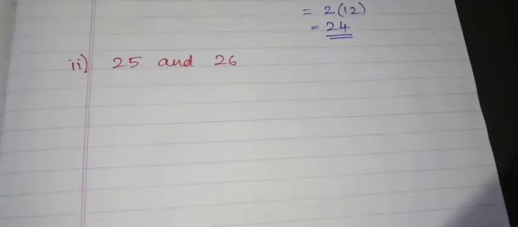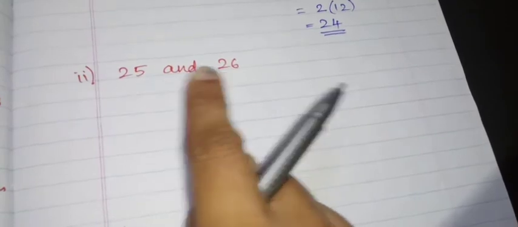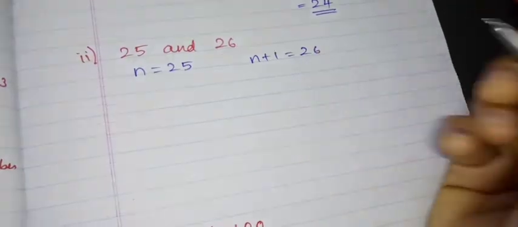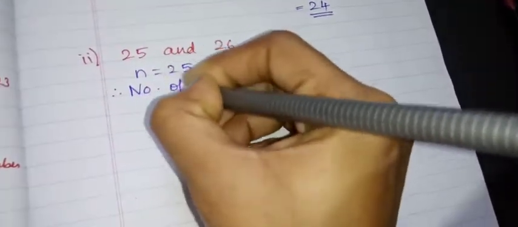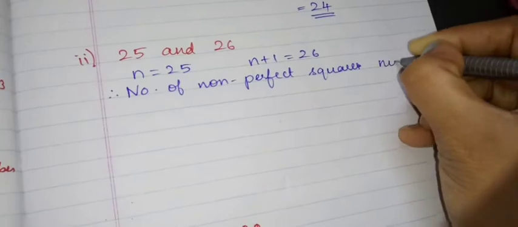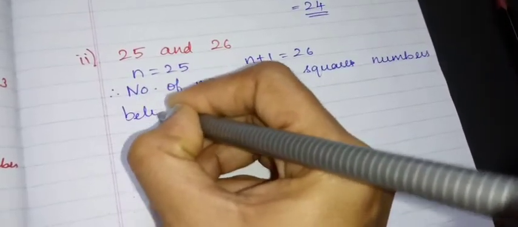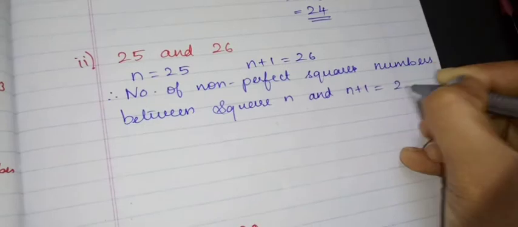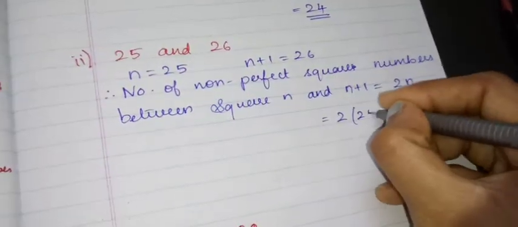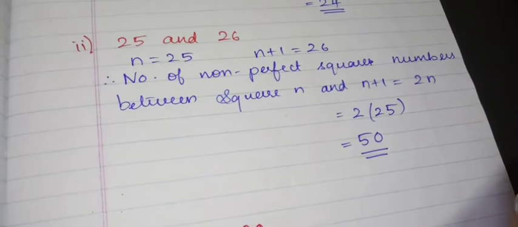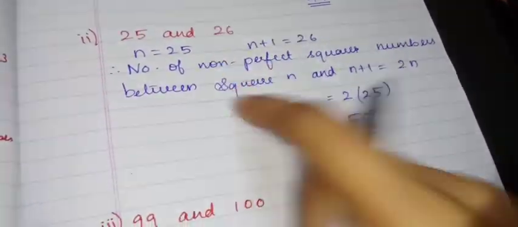Okay, understood? We have to find the non-perfect square numbers between the squares of 25 and 26. Which will you take as n? You will take n as 25 and n plus 1 as 26. Correct? So, therefore, the number of non-perfect square numbers between the squares of n and n plus 1 is 2n. Correct? So, what is the n value here? 25. So, 2 into 25 is what? 50. So, there are 50 non-perfect square numbers between the squares of 25 and 26.